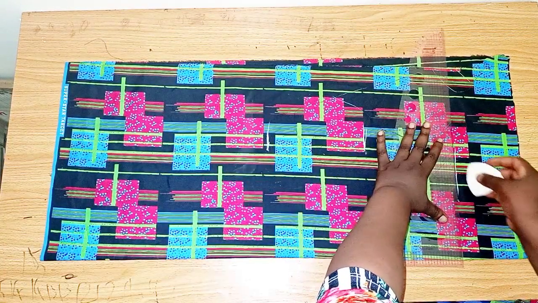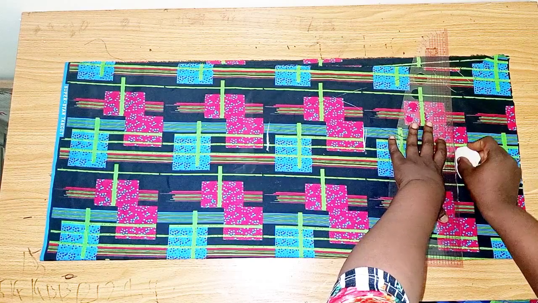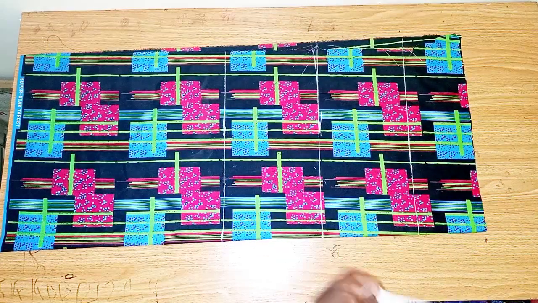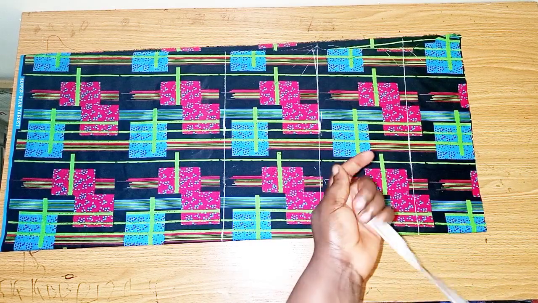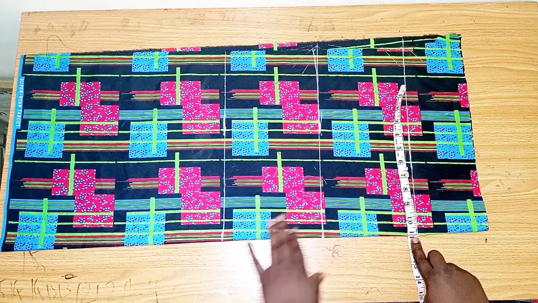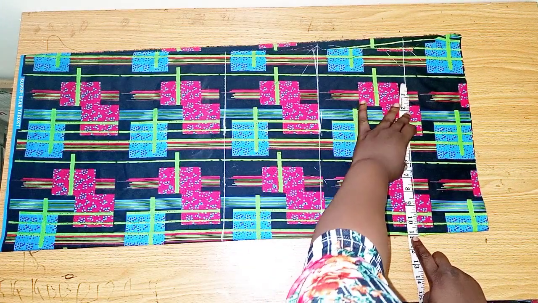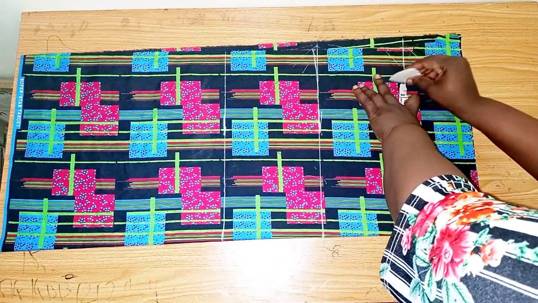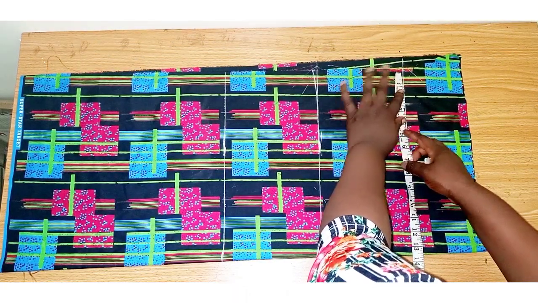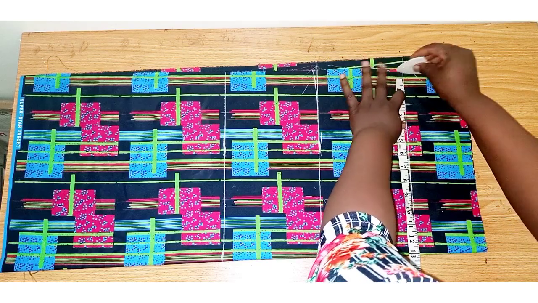So let me just roll it down. So this is what I have. This is the bust, the waist, and the hip measurement. So on the bust line, I will divide the bust measurement by 4. Bust measurement is 44 divided by 4. I have 11 inches. So I'll place 11 inches here. Then I'll be adding extra 2 inches here.